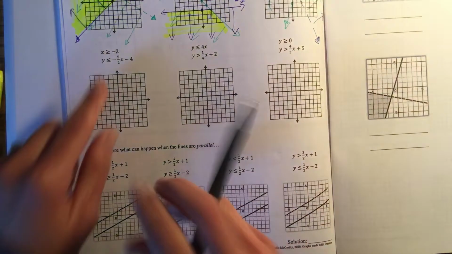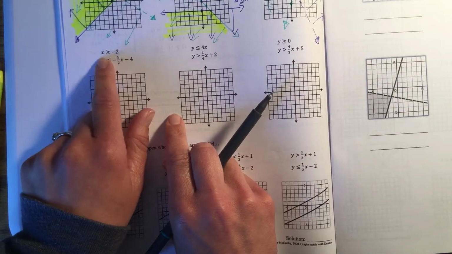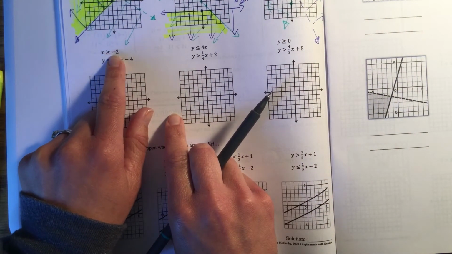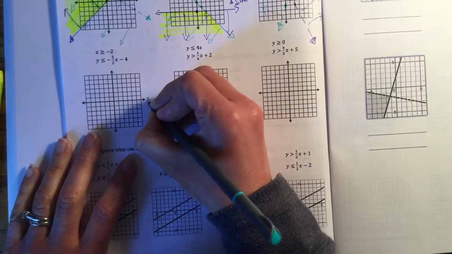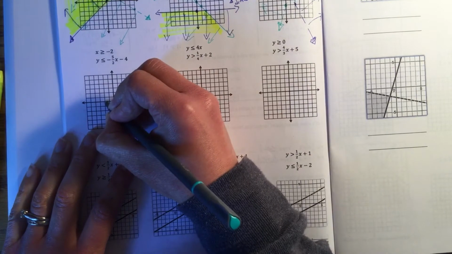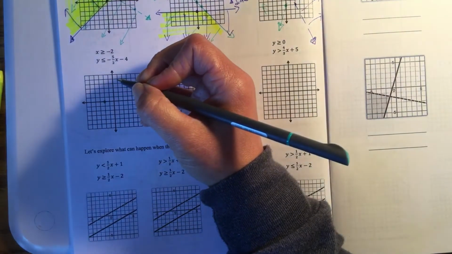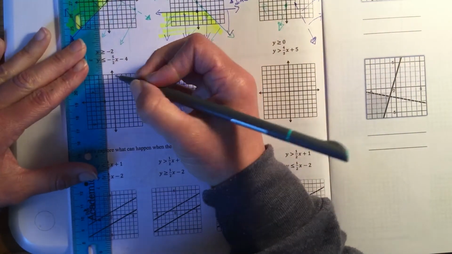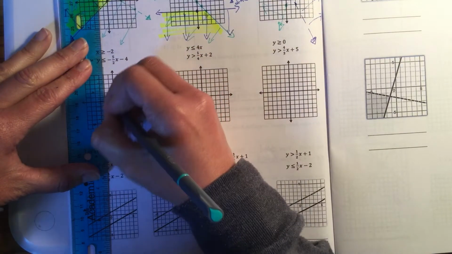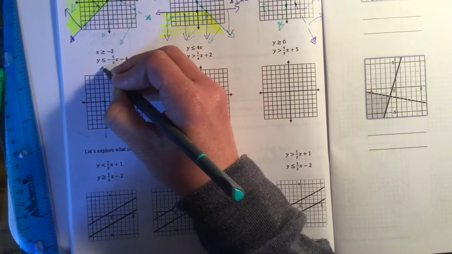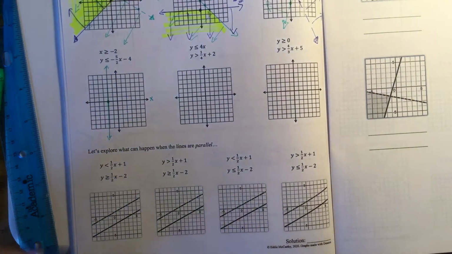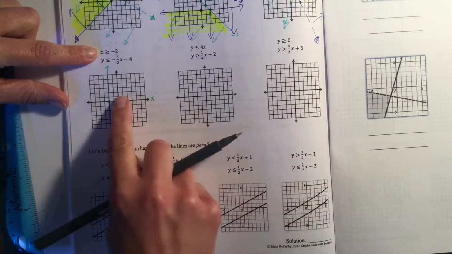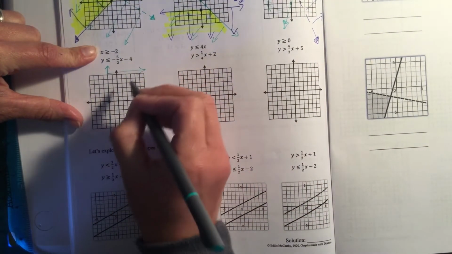Our next one, we have kind of one of those special cases where it says x is greater than or equal to -2. That means it crosses my x-axis at -2, and it's going to be a solid line. It's going to be vertical. Now, on a vertical line, how do you decide positive or up or down? Well, it's greater than. So which side would be greater than -2? It'd be to the right.